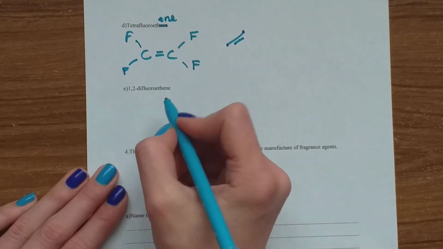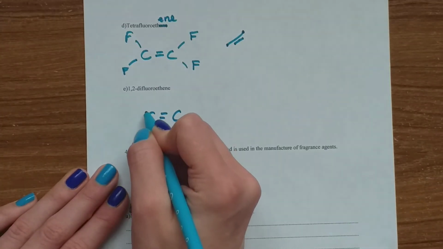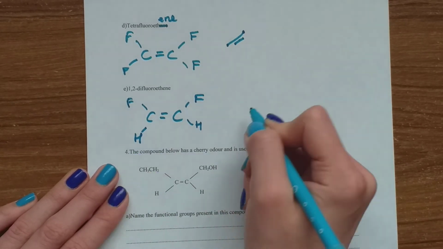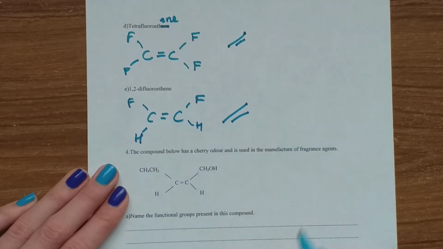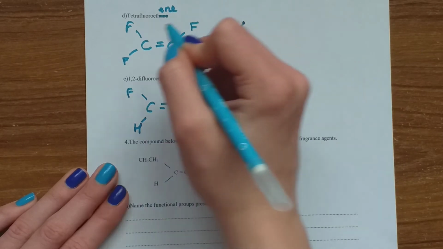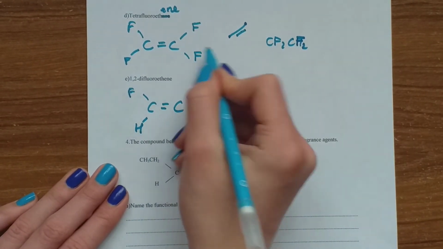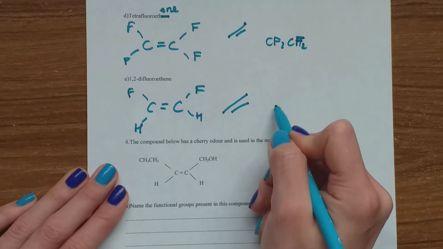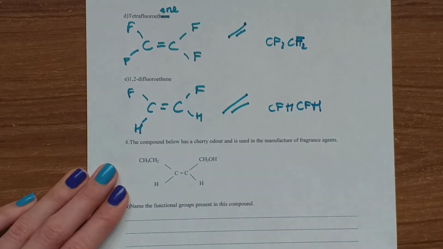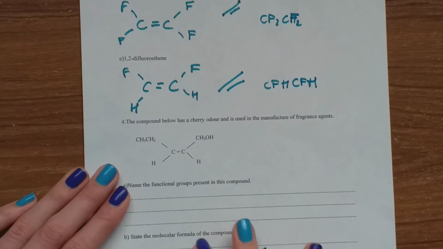And now difluoroethene. That still means double bond with 2 carbons, but we only have 2 fluorines, and the rest is just hydrogens. Skeletal formula will look exactly the same again. But our structural formulas look different because we have CF2, CF2 in this example, and in this example we've got CFH, CFH. You could also write CHF and CHF, it doesn't matter.